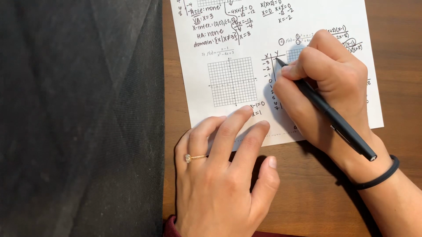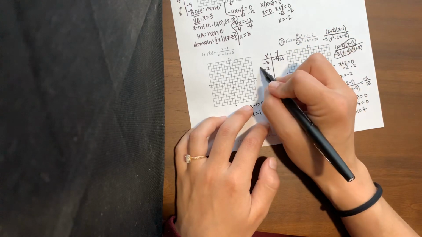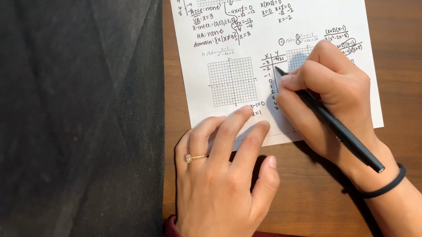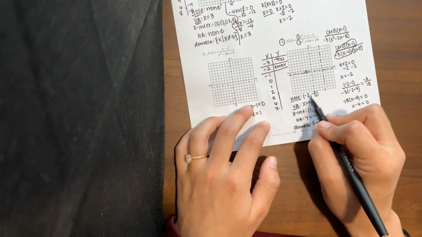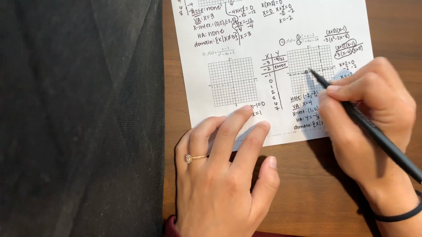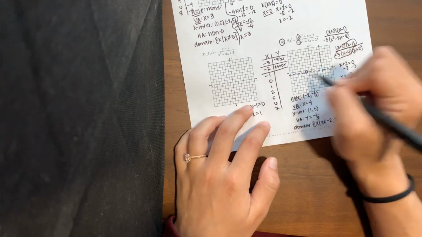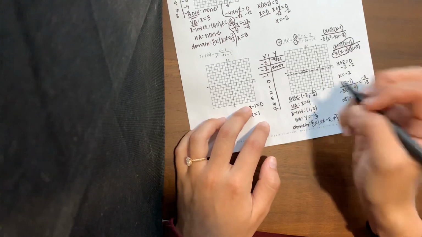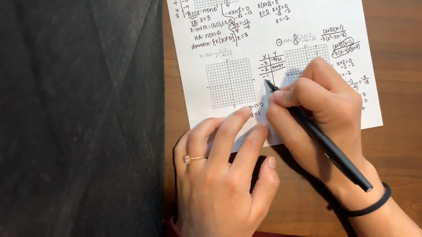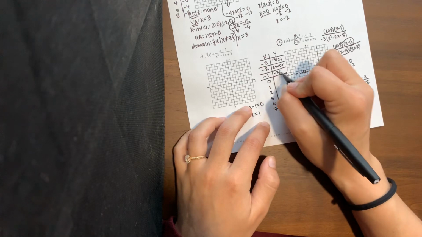So when I plug in -3, I get -4/21. -2, I get an error message. I want that, right? Because I already identified that -2 was a hole. So the calculator does recognize it for you in the table, but it will not recognize it for you on the actual graph. Okay? And then -1 is at -2/15.